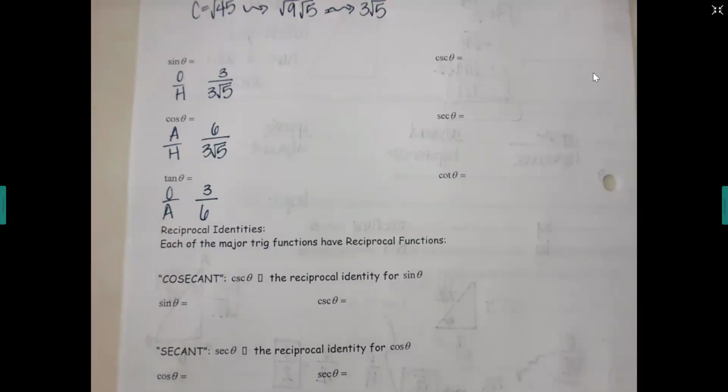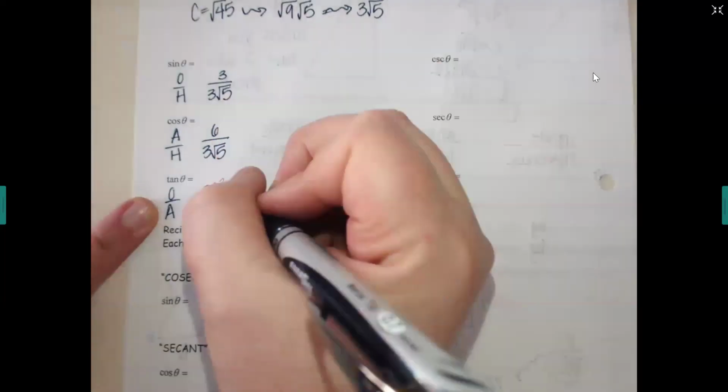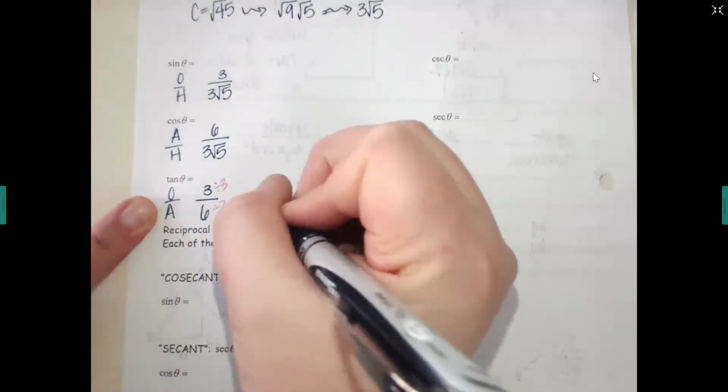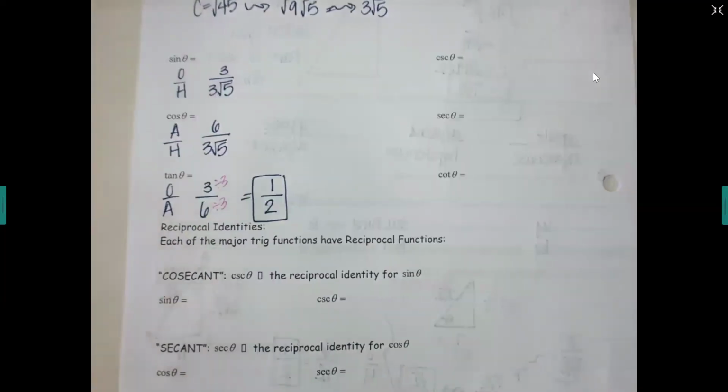Okay, then looking at all of those answers, which one of those am I going to have to fix where the square root's on the bottom? Which ones? Sine and cosine. Now for this one, you can go ahead and put it in your calculator if you want, but 3 and 6 can both divide by 3. What's that going to reduce to when I divide by 3, top and bottom? 3 divided by 3 is 1, 6 divided by 3 is 2. And then that one's done, because it doesn't have the weird square root on the bottom.